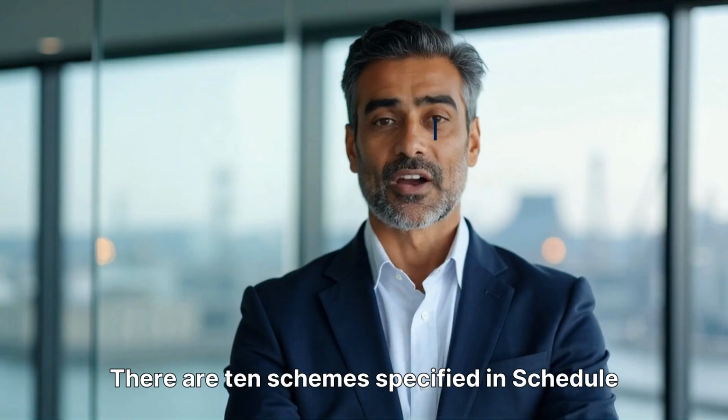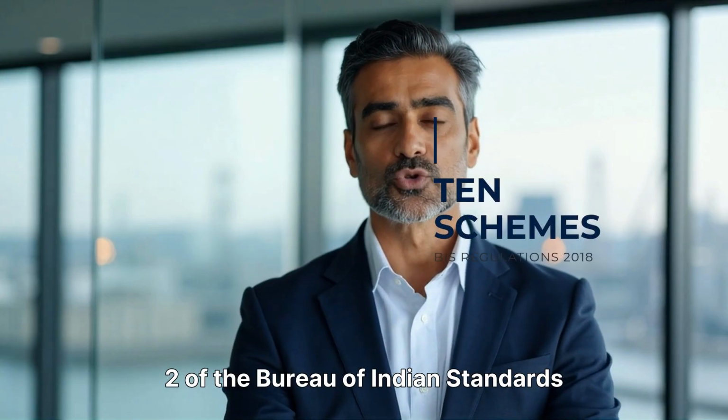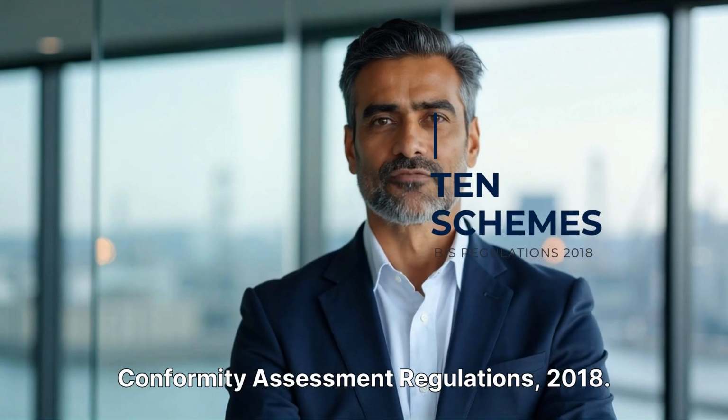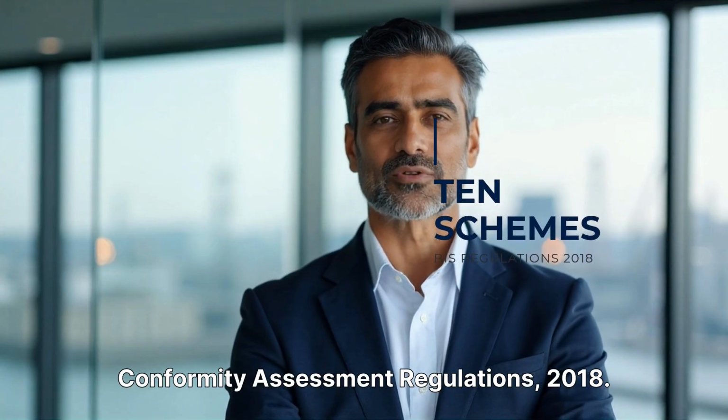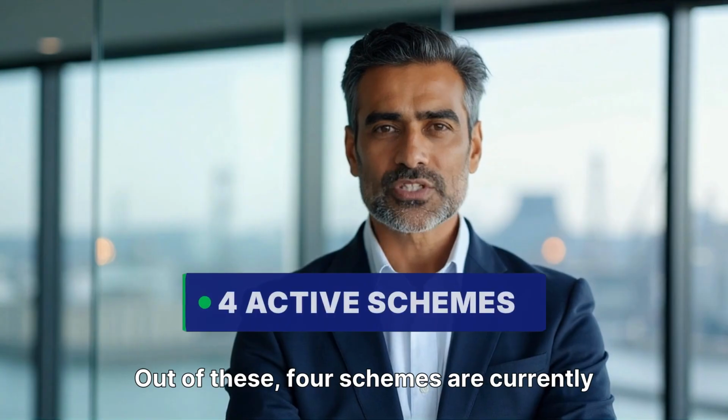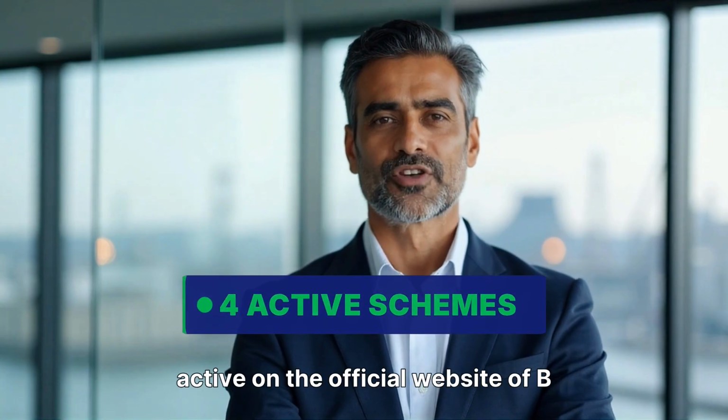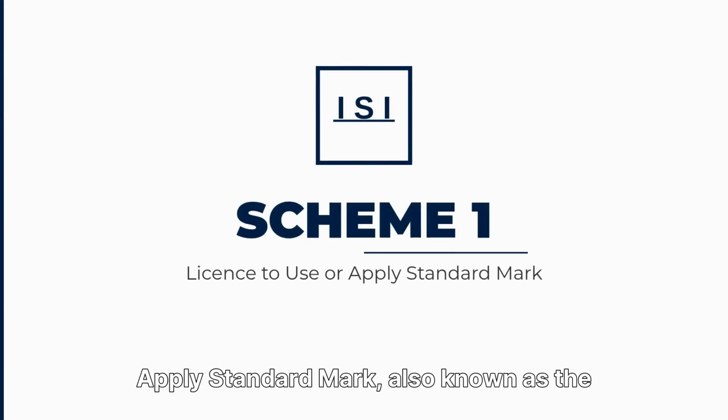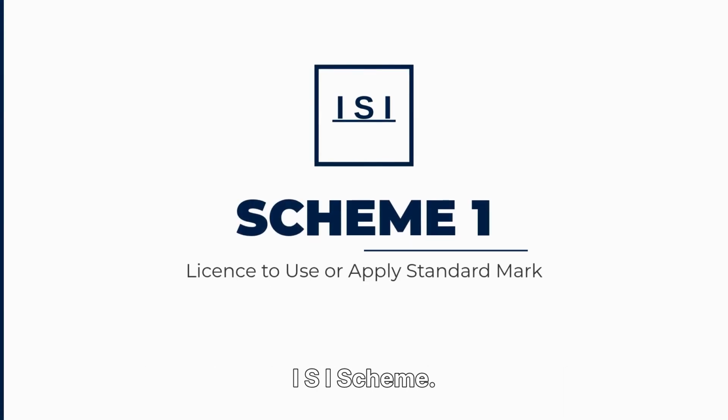throughout India. There are 10 schemes specified in Schedule 2 of the Bureau of Indian Standards Conformity Assessment Regulations 2018. Out of these, 4 schemes are currently active on the official website of BIS. Scheme 1, License to Use or Apply Standard Mark, also known as the ISI scheme.